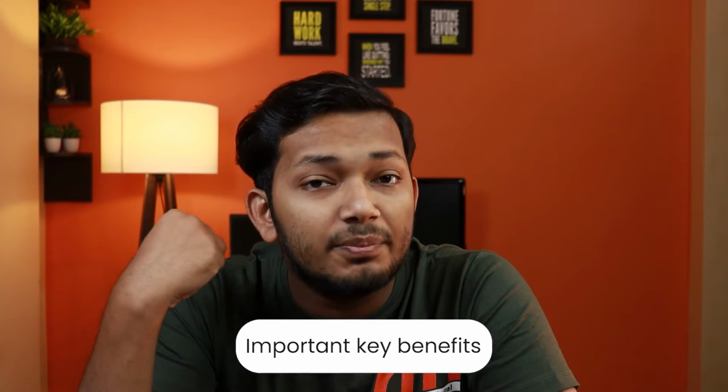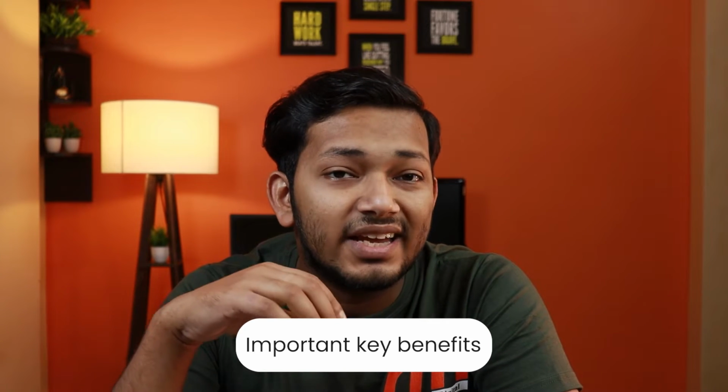Number three is the important key benefits. Don't just paste any features or anything on your landing page. Make sure you are pasting the benefits. What are the benefits your visitors can get either by signing up for your product or purchasing your product through your landing page? So make sure you are pasting the benefits, at least three benefits. What are the major benefits they can get? So actually that can grab their attention by reading those benefits also.